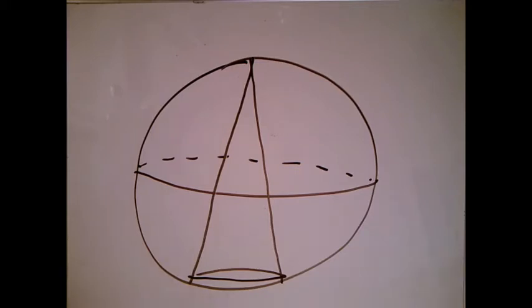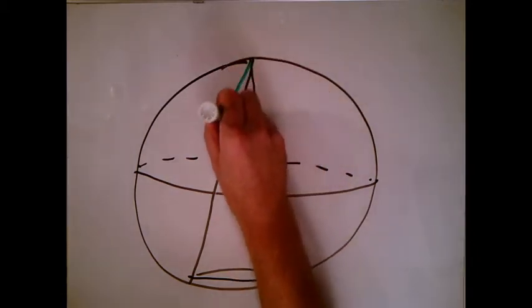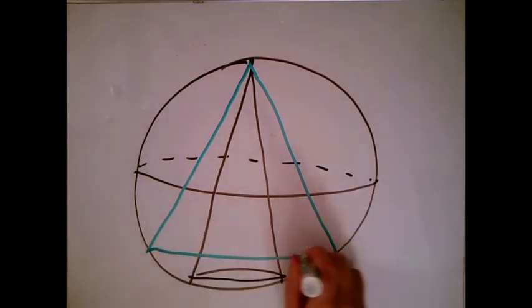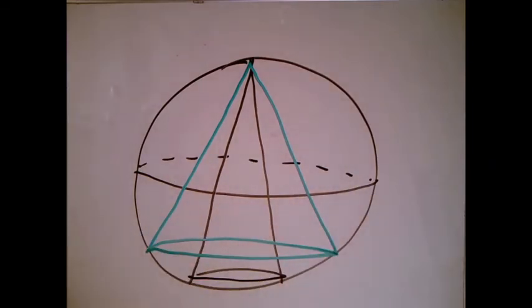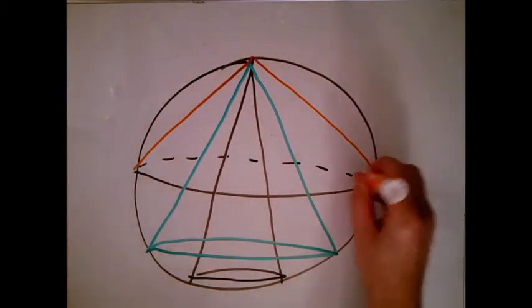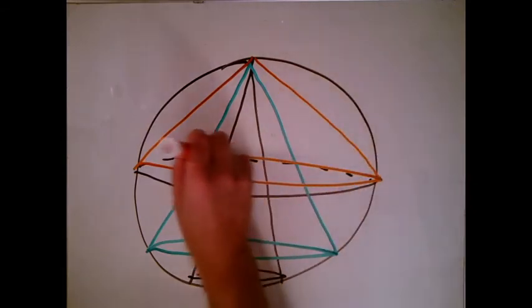It does have a volume. There are other cones we can draw, and let's just talk about what's going on. All right, I could draw this cone. And frankly, the volume of that cone looks like it's even bigger. I can draw this cone, and all of these count as inscribed cones.